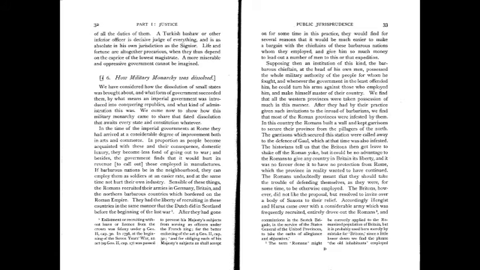constitution whatever. In the time of the imperial governments at Rome they had arrived at a considerable degree of improvement both in arts and commerce. In proportion as people become acquainted with these and their consequence, domestic luxury, they become less fond of going out to war, and besides, the government finds that it would hurt its revenue to call out those employed in manufactures. If barbarous nations be in the neighborhood, they can employ them as soldiers at an easier rate, and at the same time not hurt their own industry.